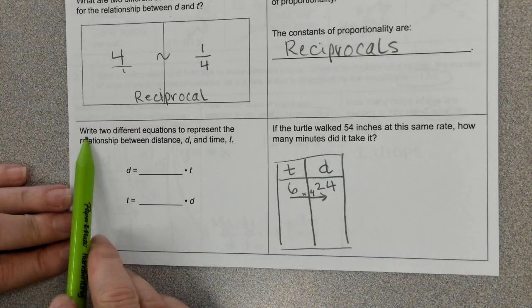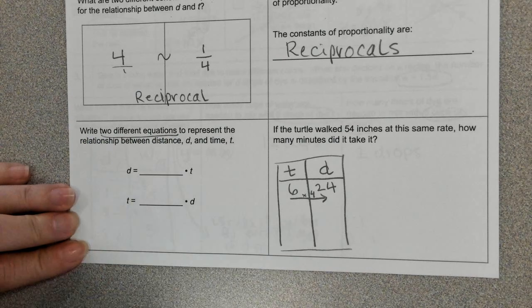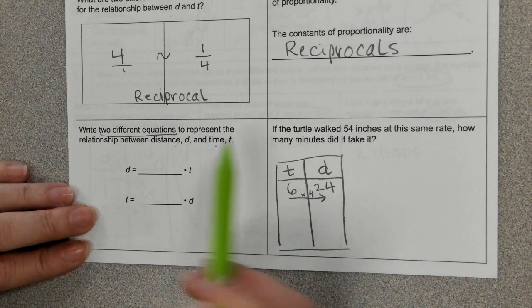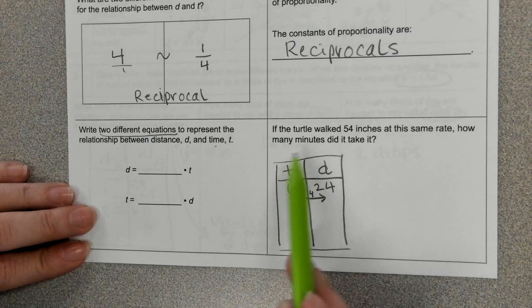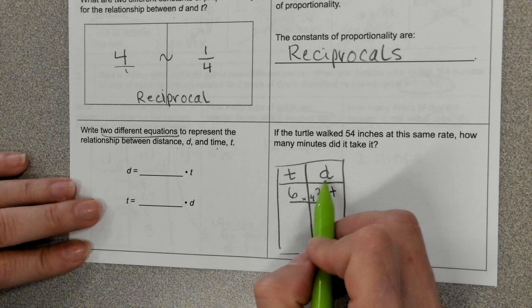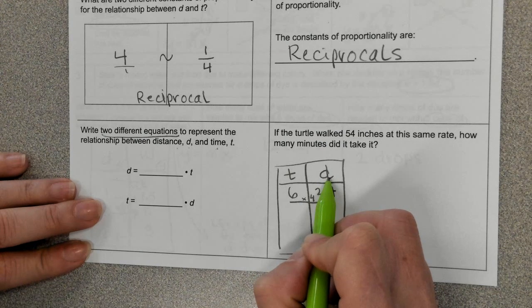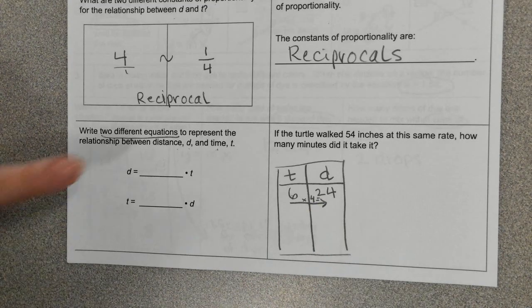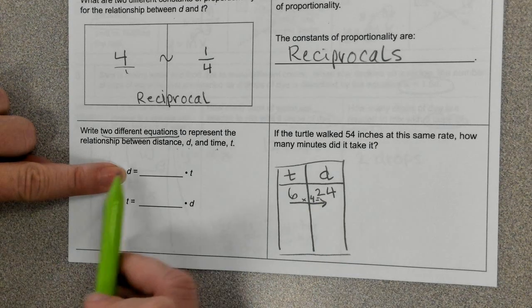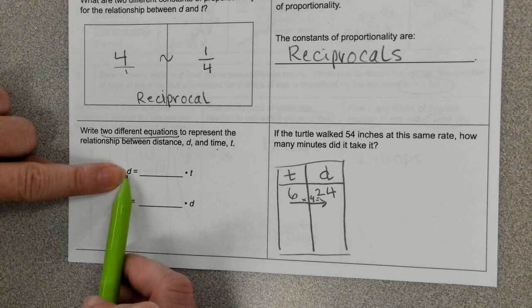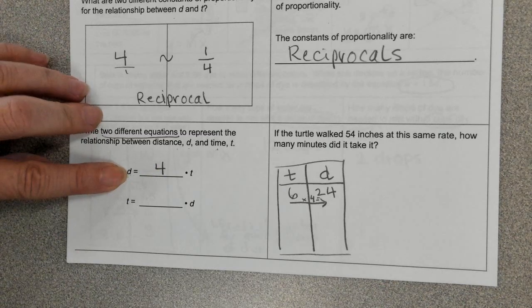And then this next part says write 2 different equations to represent the relationship between distance, D, and time. Well, I can already use this information to figure out part of it. I know that in order to get the distance, I multiply the time by 4. So that equals the distance. So the first equation, where we have distance equaling something done to T, I'm going to plug in the distance is equal to 4 times the time.